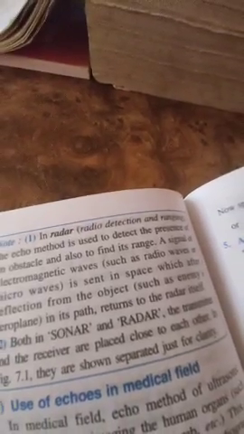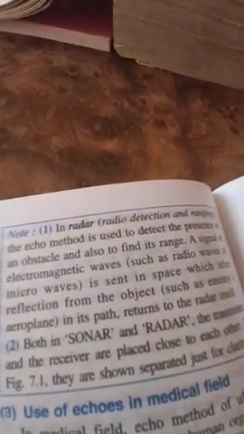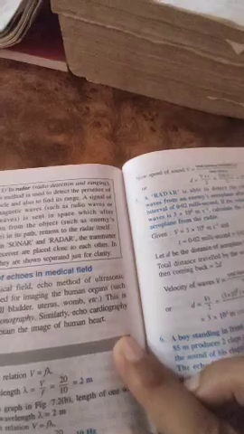Even you can go through it. Then in radar, the full form of radar is radio detection and ranging. Both in sonar and radar, the transmitter and the receiver are placed close to each other.